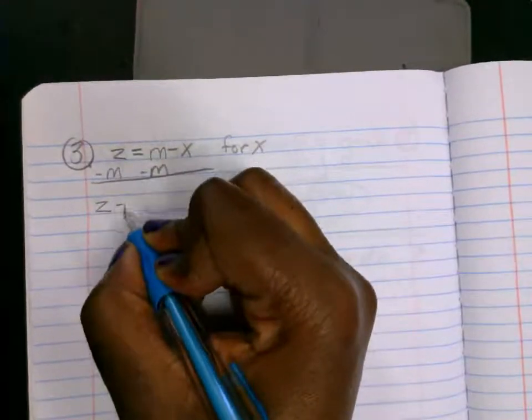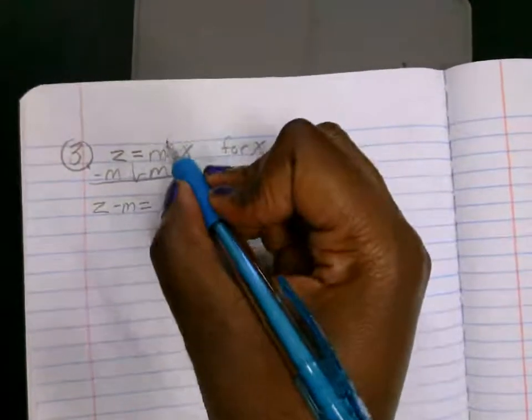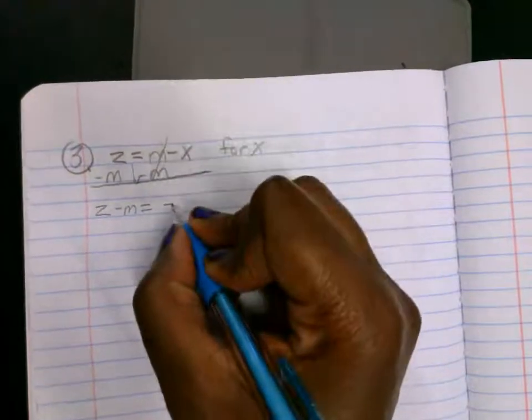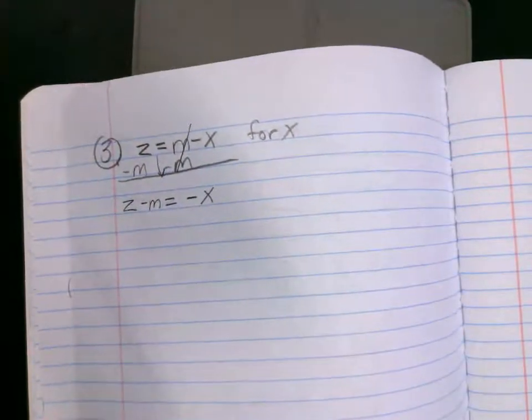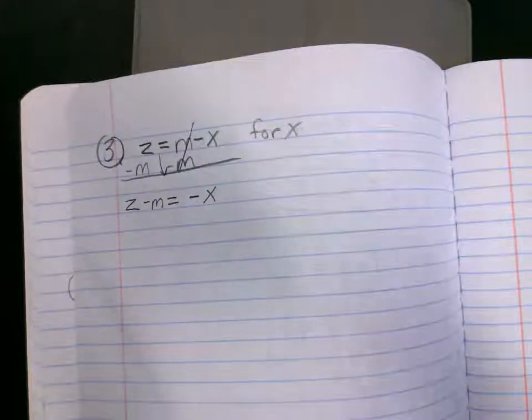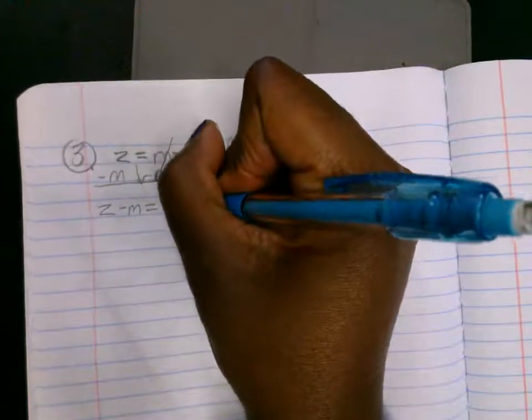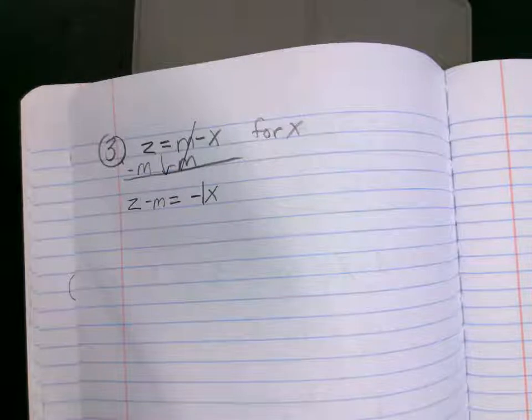Bring down the minus m, the equal sign. The m is gone from this side, and we're left with negative x. What coefficient is in front of the x? Negative 1. How do we get rid of the negative 1?